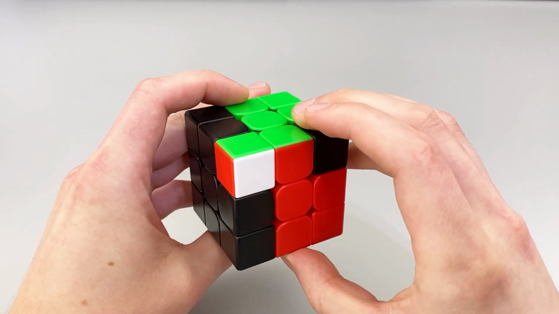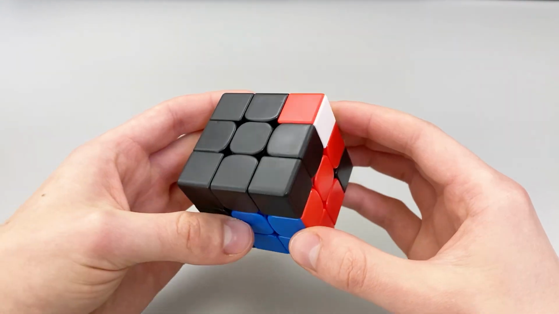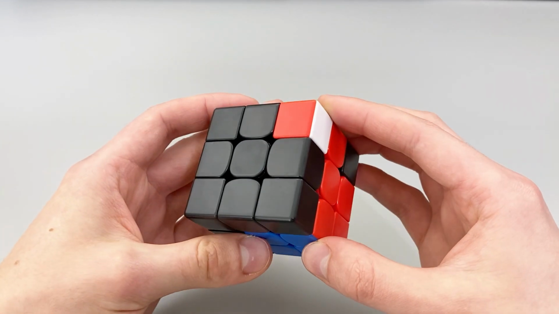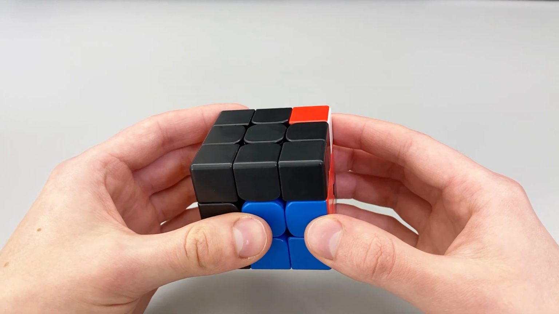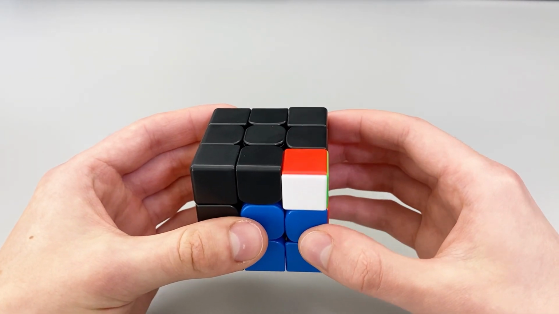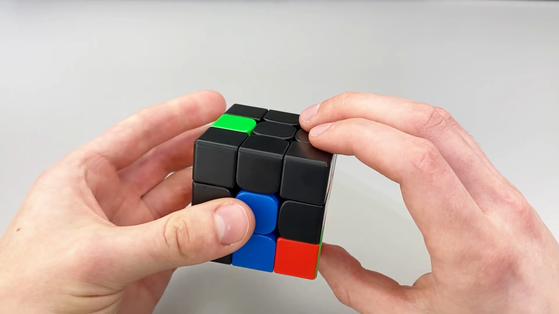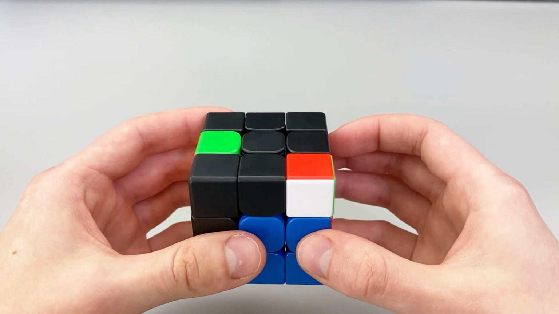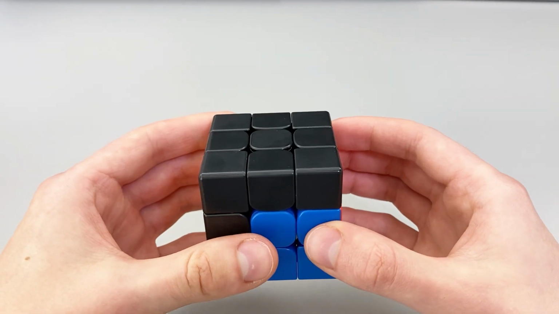And of course, if you want to solve this case from the back angle, the best way to do it is to do the second algorithm that I showed you, but you're performing it from the back, so it's a little bit different. So you're going to move this corner facing you, do an R prime, U2, R, and that's going to create this split pair to where you can just insert it in the back like that.